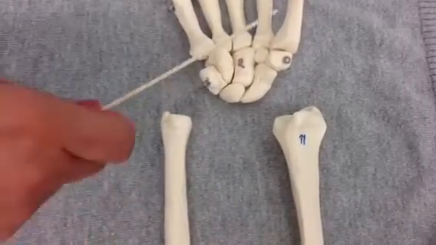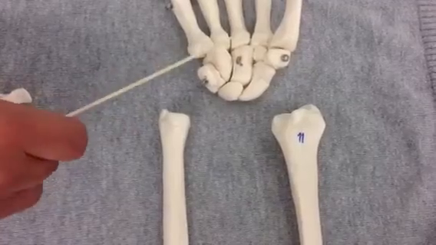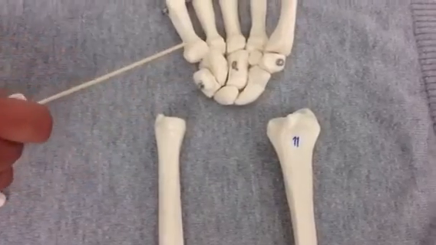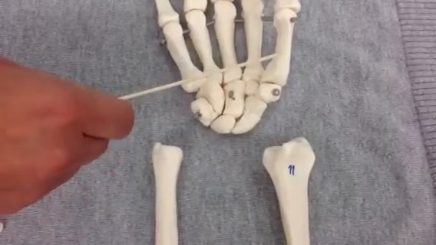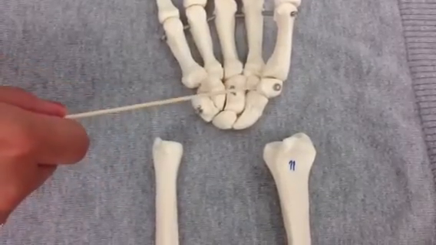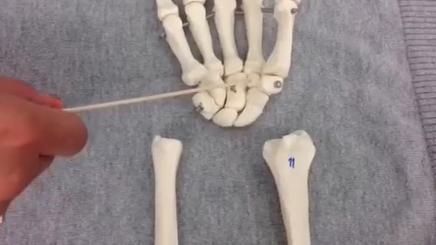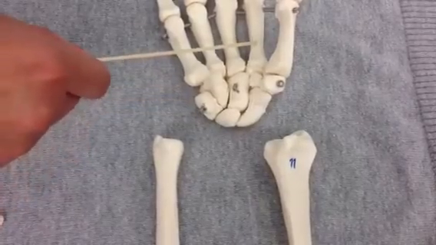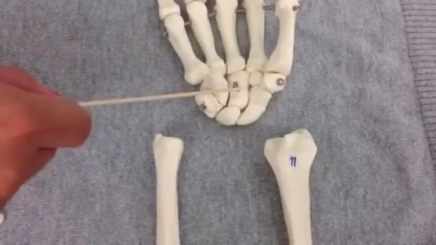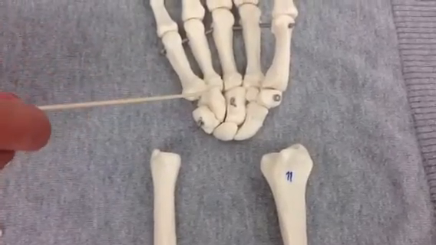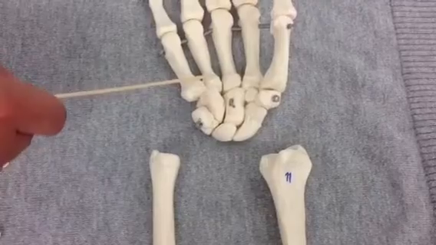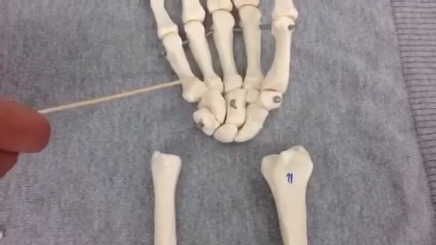Distally, these 8 carpal bones articulate with 1 through 5 metacarpals. The trapezium articulates with the first metacarpal. The trapezoid articulates with the second metacarpal. The capitate articulates with the third metacarpal. And the hamate articulates with the 4th and 5th metacarpal.